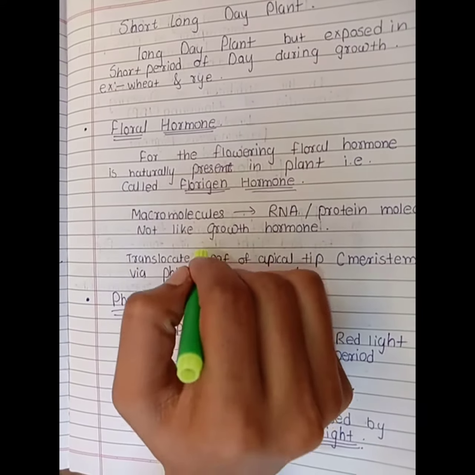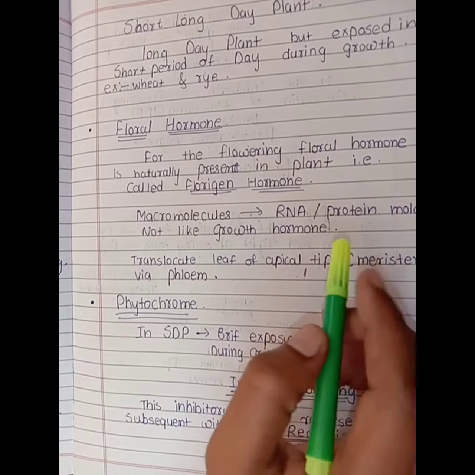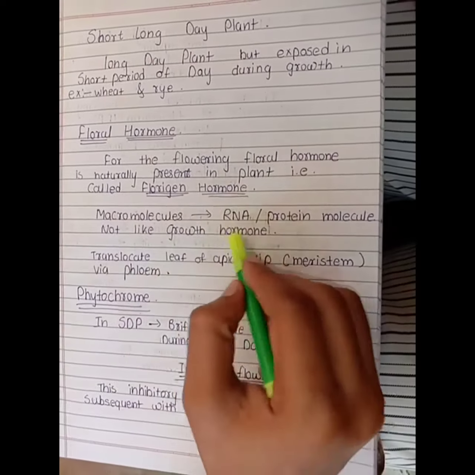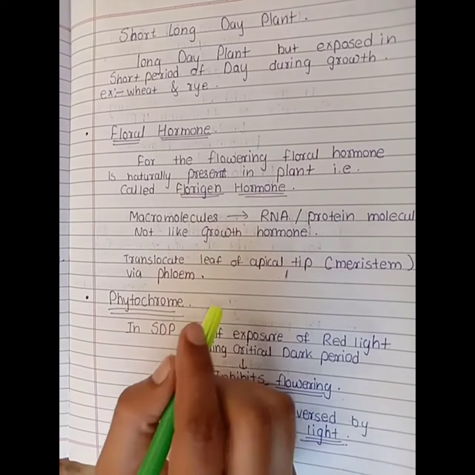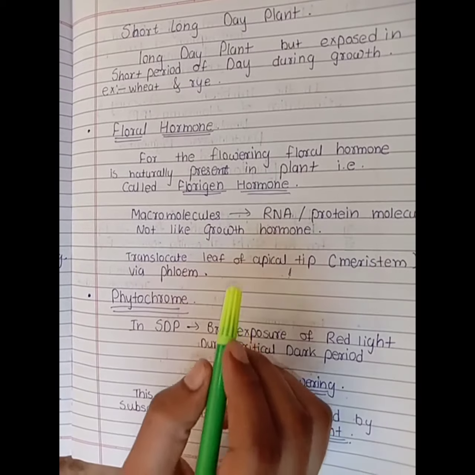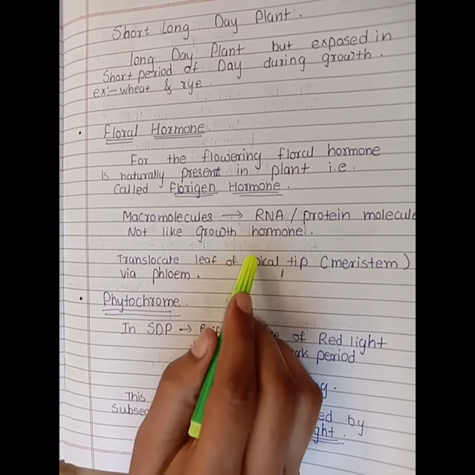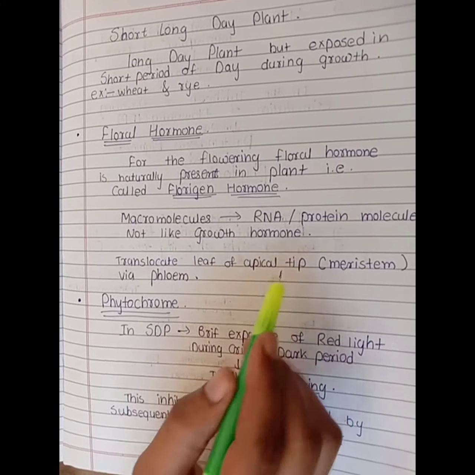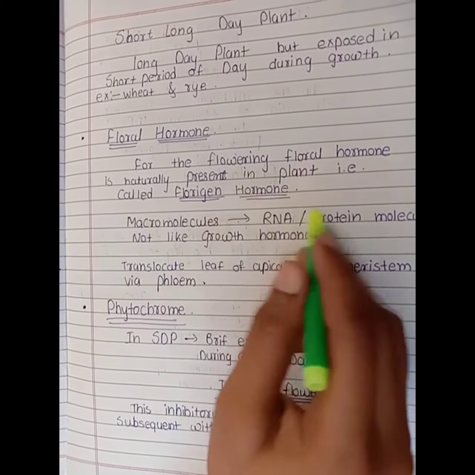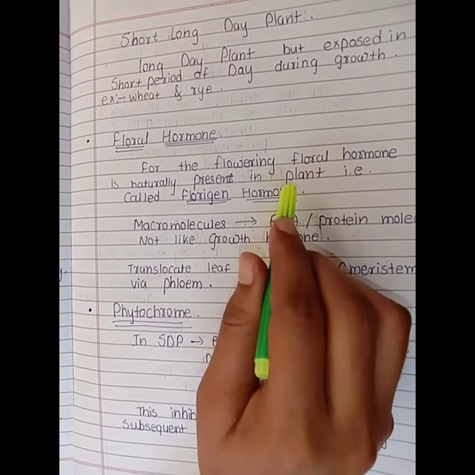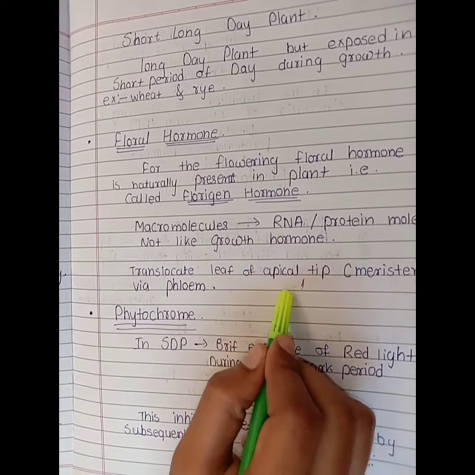Okay. This is not like a growth hormone such as gibberellin or abscisic acid. Okay. This contains only macromolecules like RNA and protein. Okay. RNA and protein. How is it translocated? It is translocated to the apical tip of the meristem from the leaf. At the leaf there is an apical tip of the meristem, and these macromolecules are produced using this florigen hormone, and via the phloem they are translocated to the apical tip.